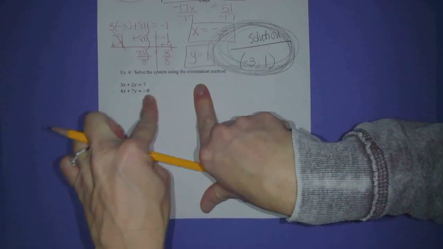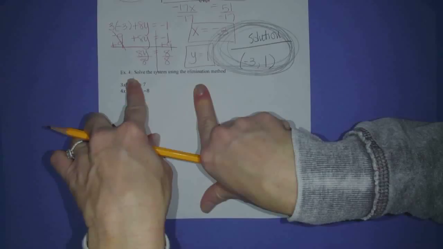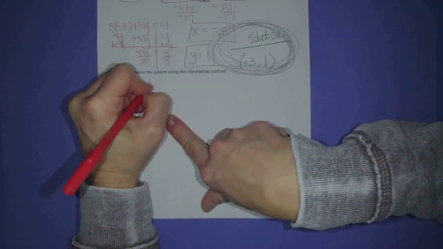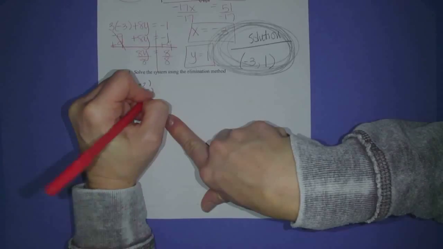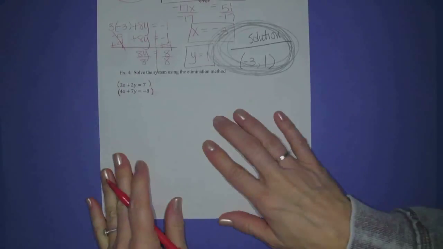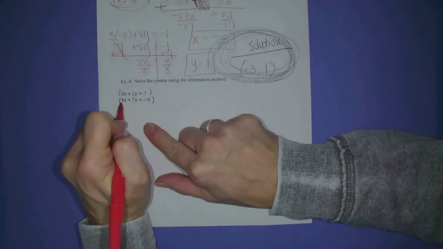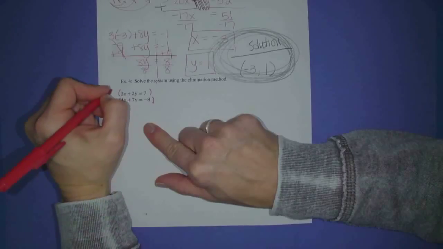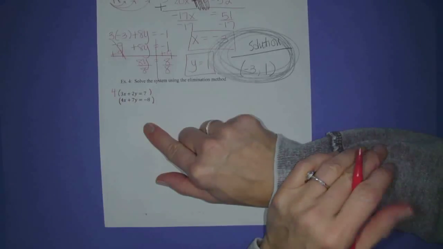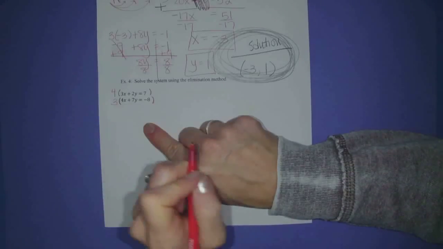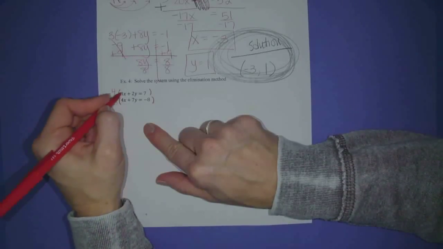When you don't have multiples of each other on your x's or your y's, you're actually going to multiply both equations by something. And here's what you do. It'll work every time, by the way. Just look at your x's. See this 4 down here in front of this x? See this coefficient? Take this 4, put it up top. See this 3 right here? Bring it down here. So you kind of cross. The 4 goes up, the 3 goes down.